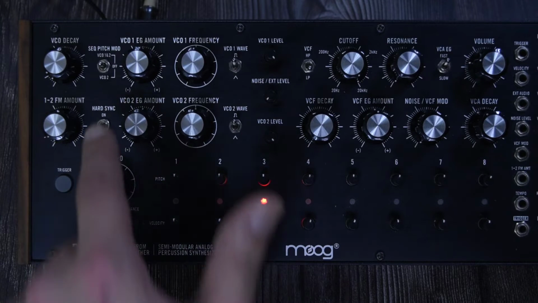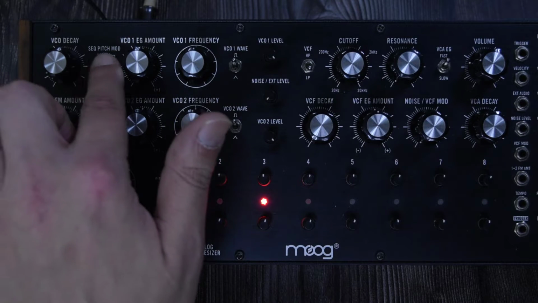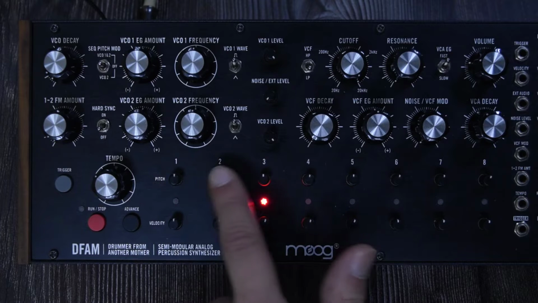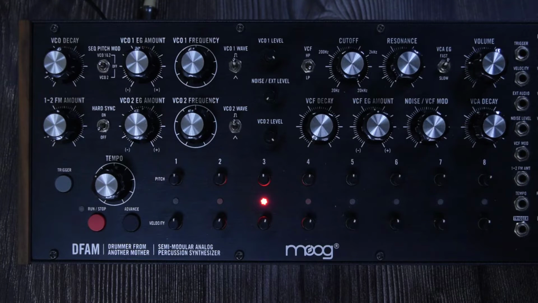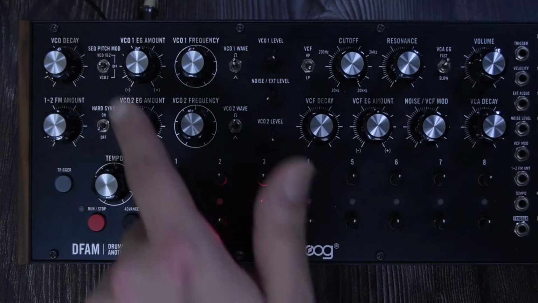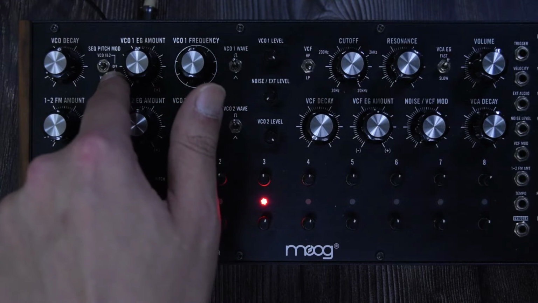Now we have more things. We need to talk about this. We're going to do it in a second. It says sec and then pitch and then mod. So this is talking about the sequence, and it's talking about the attenuators that you have right here. All of them will do some kind of pitch modulation. They will output a voltage, and they will just do some modulation to whatever frequency. This is why right now it's off.